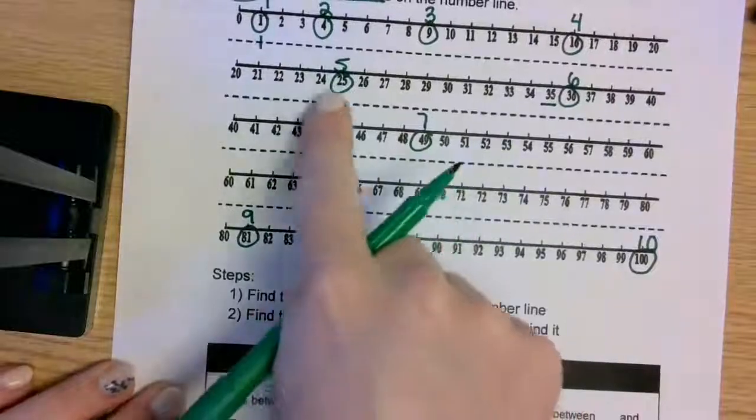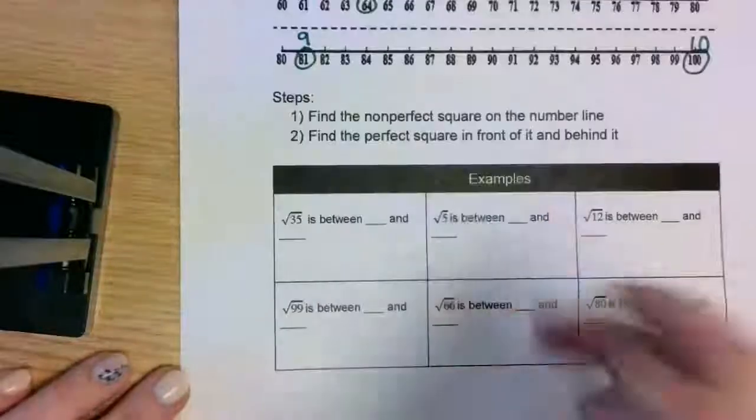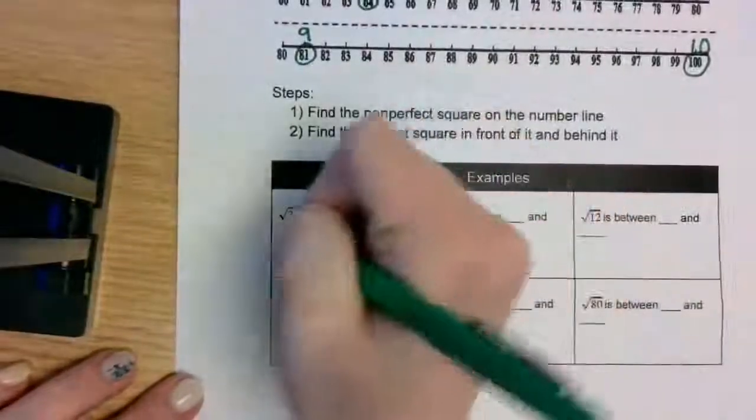I see 35 is between square root of 25 and square root of 36. So it's between 5 and 6. My answer is going to be between 5 and 6.